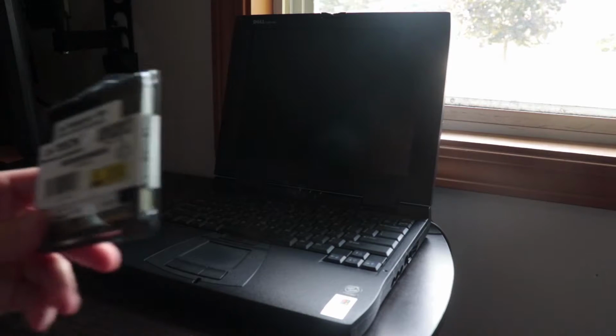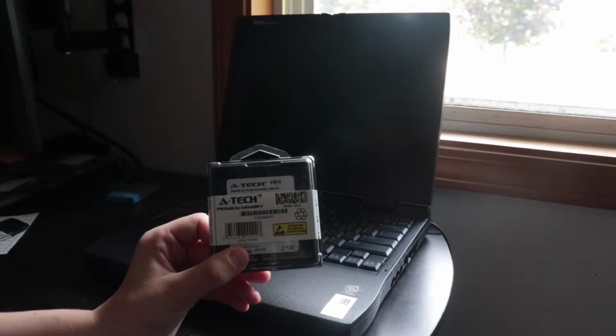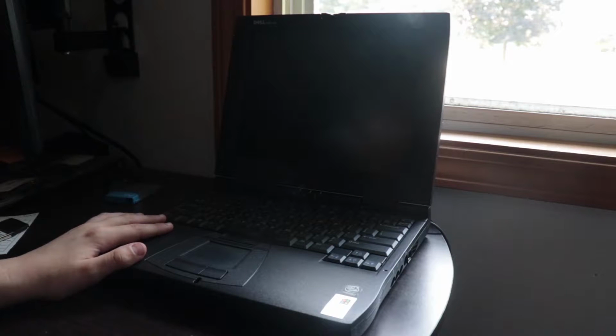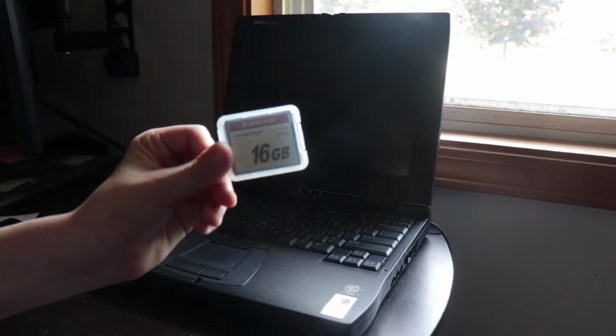And yeah, so the first thing we're going to be doing, obviously, is upgrading the RAM in the computer to 512 megabytes. I've got some PC100 RAM right here, which is what goes into this one. Currently, it's got 64 megabytes of RAM, but we can do better than that. And the next thing we are going to be doing is upgrading the hard drive to a compact flash card.